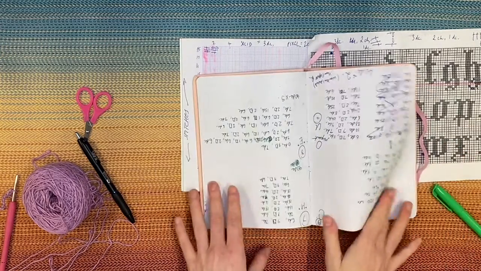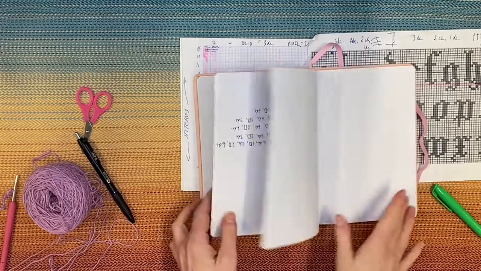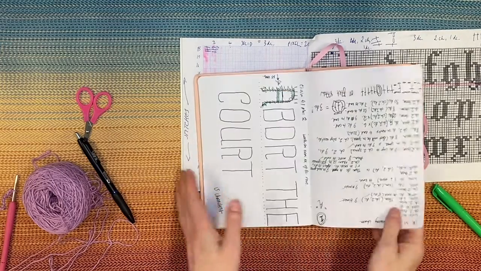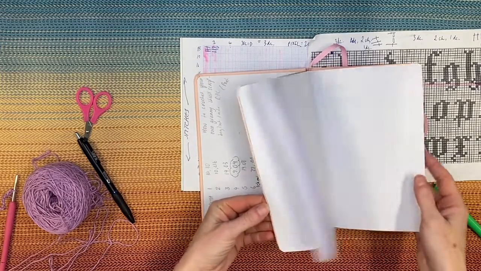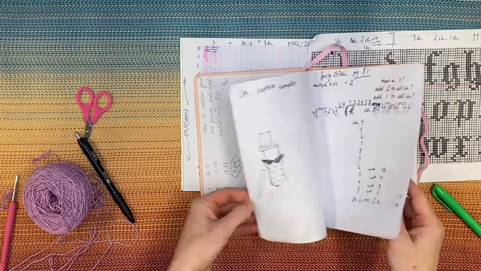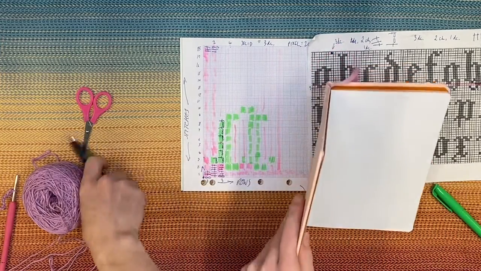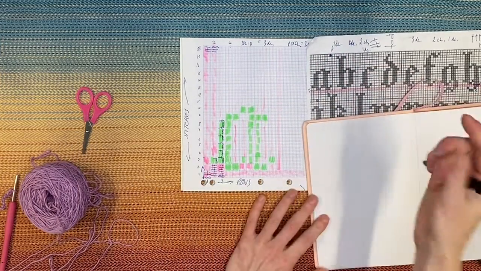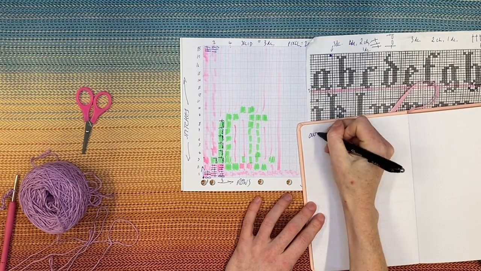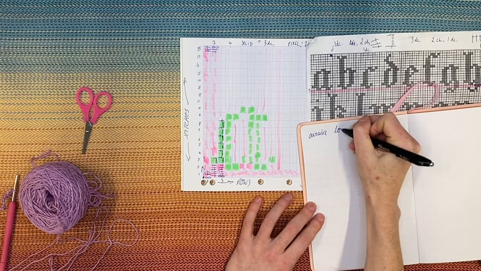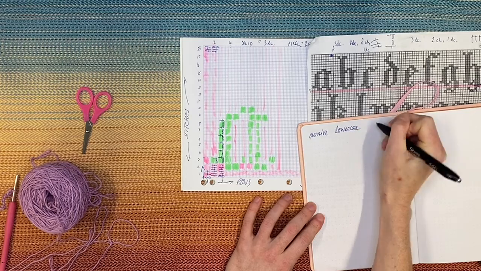This is where I do all my working out. You can see my little lists of stuff going on there. For some reason I skipped like 20 pages randomly because that's how my brain works. Okay, so here I have my cursive lowercase A.